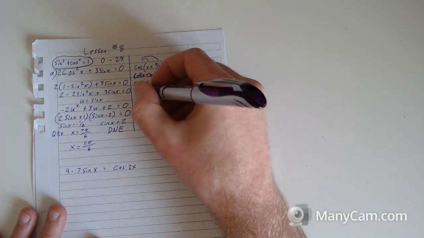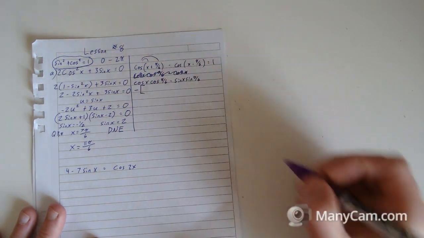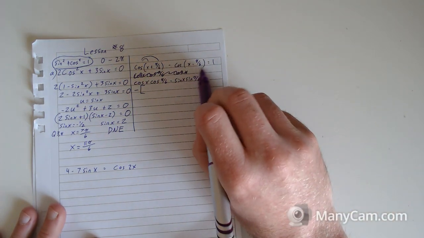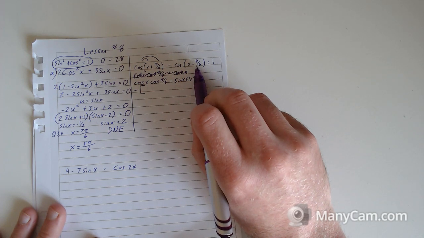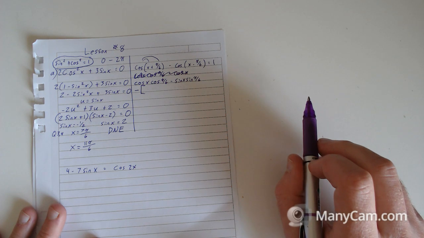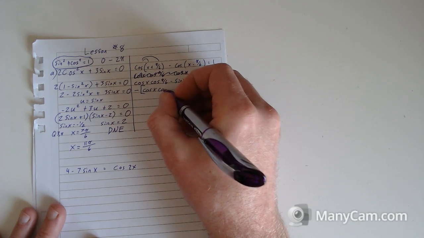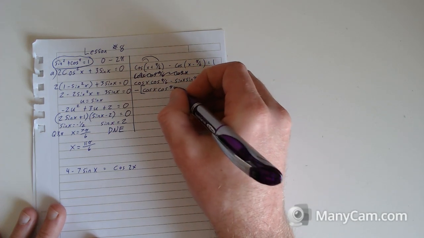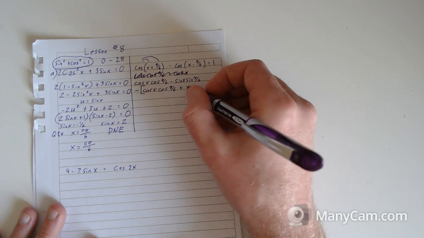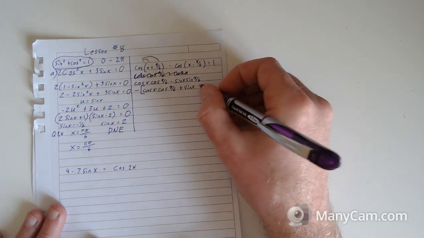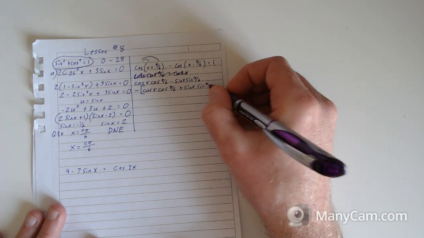And then we're going to subtract the entire second part, which is almost the same rule, but with, what is it again? So cos A cos B plus sine A sine B this time. So cos x cos of pi over 6 plus sine of x sine of pi over 6.